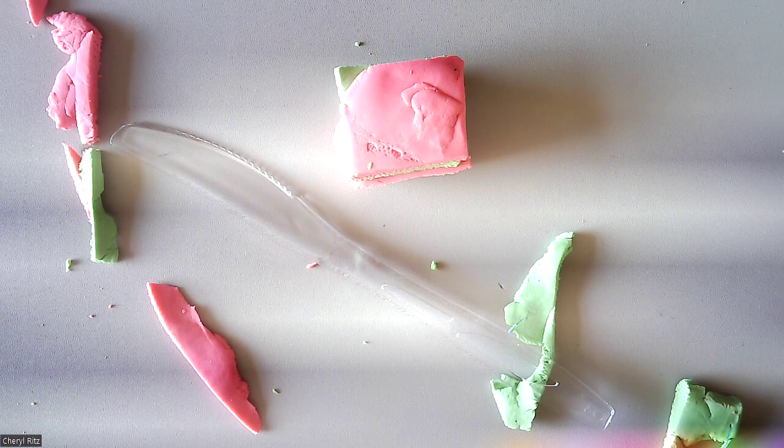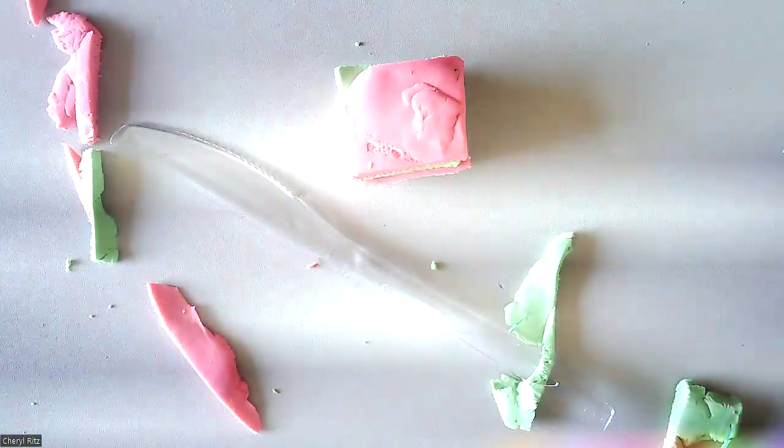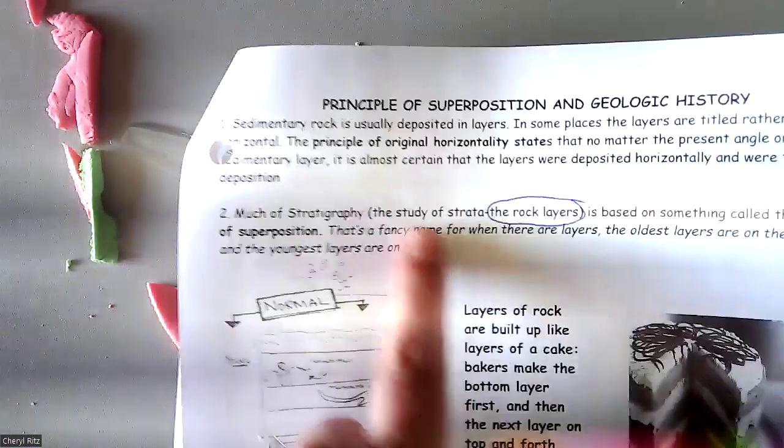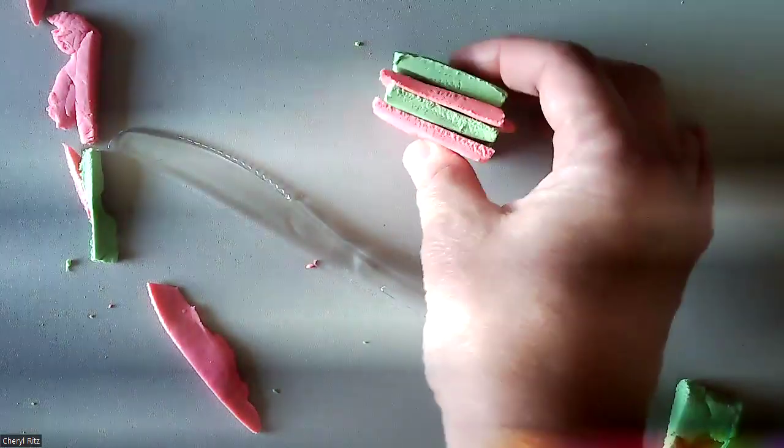What's this called when there are layers of rock? Who remembers what that's called? This might not have even caught it last week or 2 weeks ago, and that was a while ago. If you remember from the reading, the study of strata, these are rock layers. So right here, these rock layers are also called strata. So while you wanted to call it a sandwich, let's call this strata, rock layers. I know sandwich probably works better.